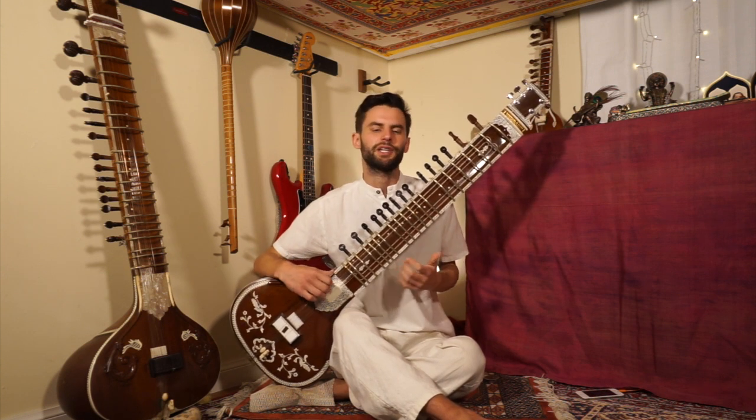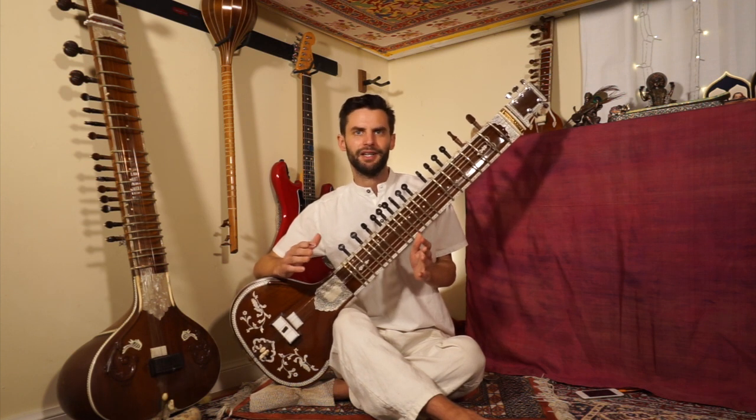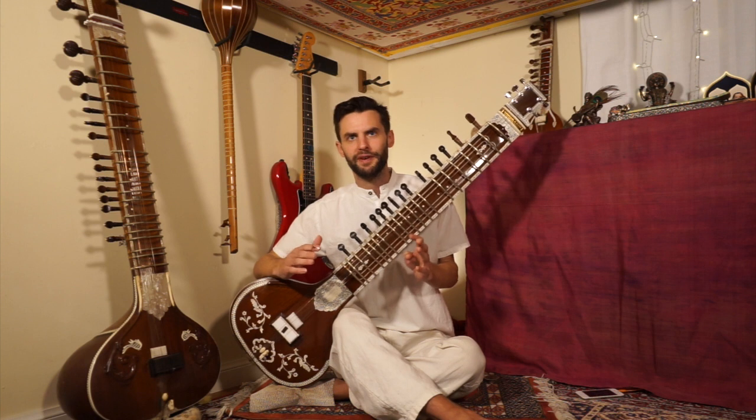What I'm doing here is I'm taking the space in between the gut and the mukra to improvise a little line and then come back.